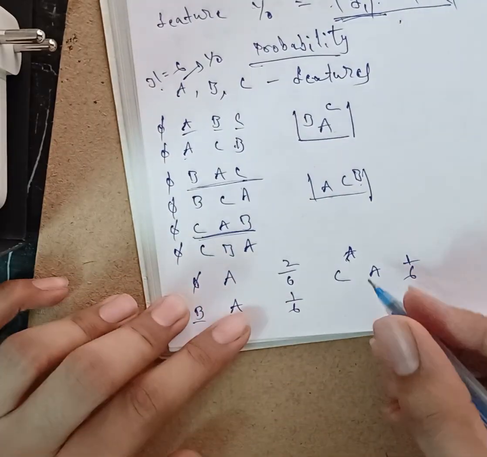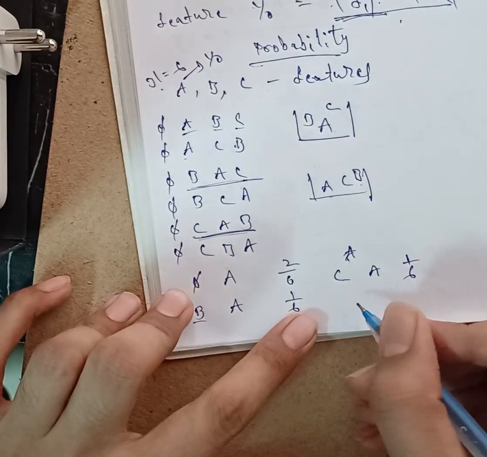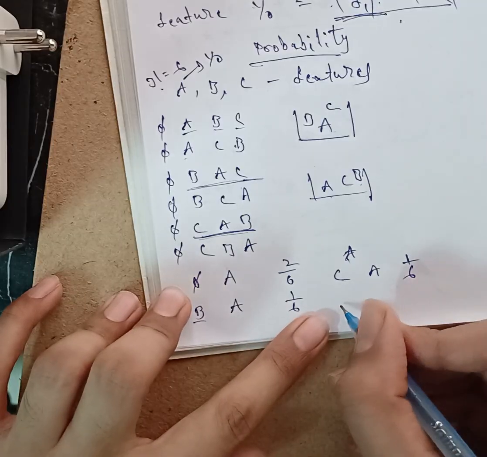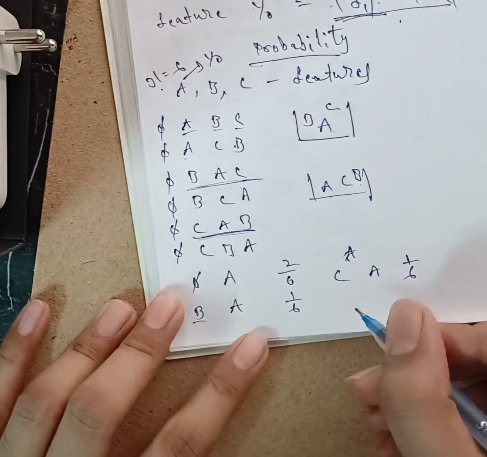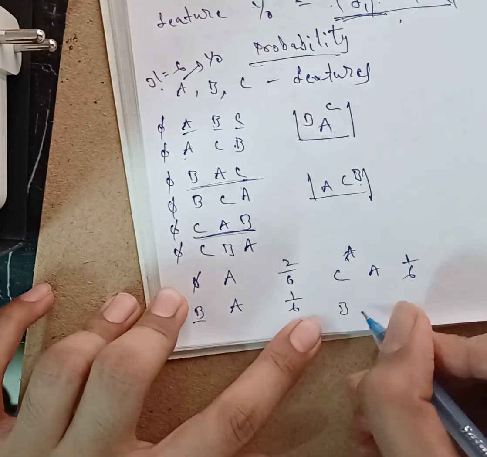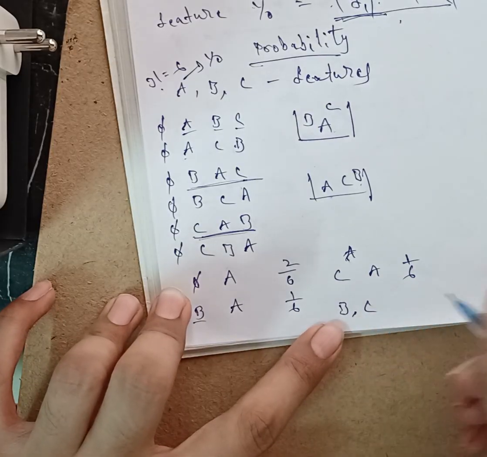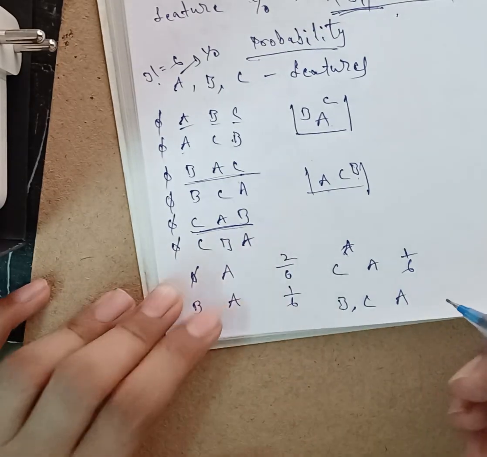So initially let's say we have both the variables, b comma c, and a got added to it. Now what is the probability of this?